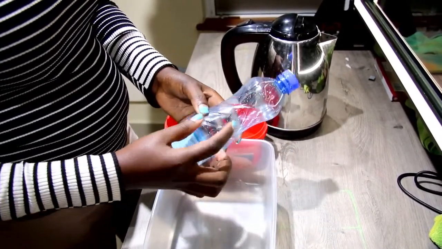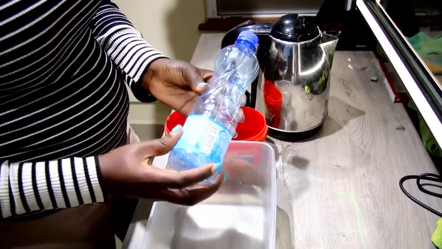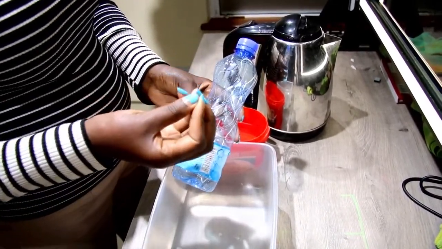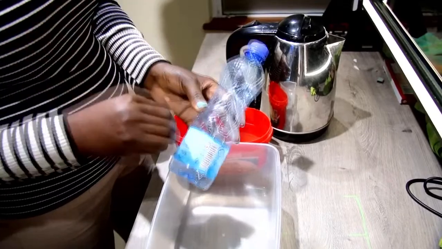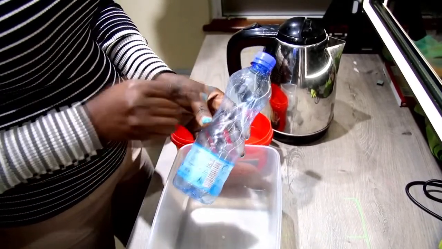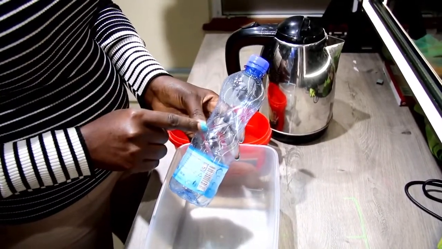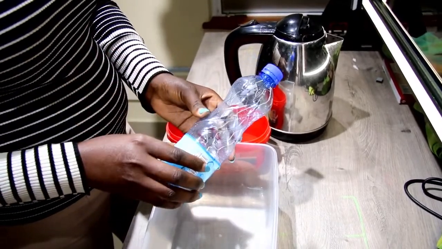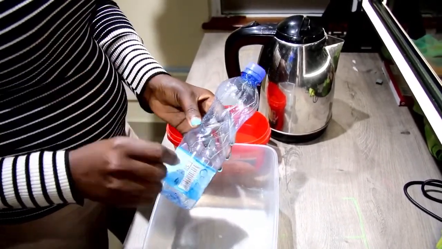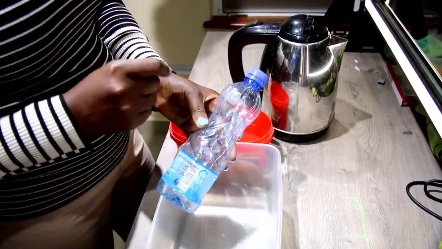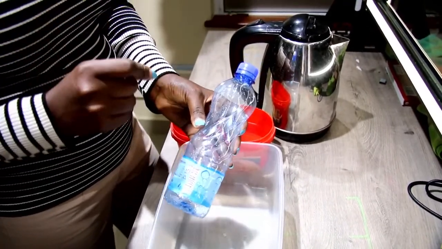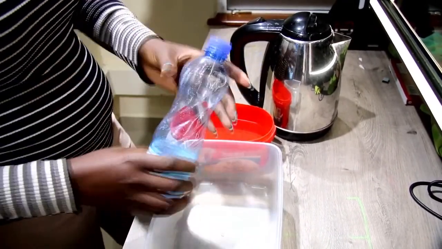That means that if I cool the bottle, the steam is going to condense back into water. And when that happens, a vacuum is going to be created. If a vacuum is created, that means there is no air in that vacuum, and if there is no air, then there is no air pressure. So then we will observe what happens.